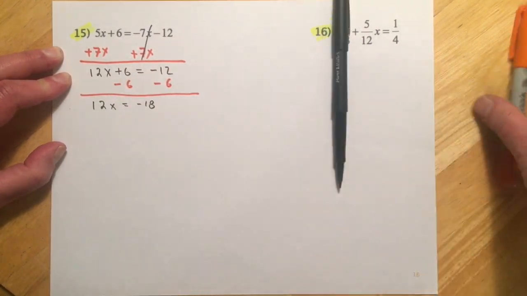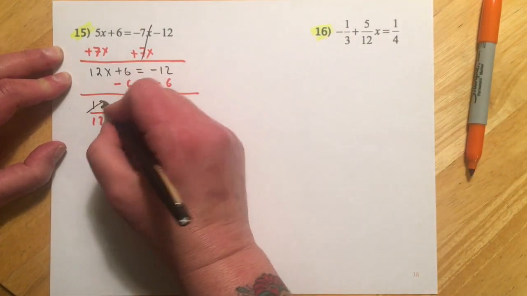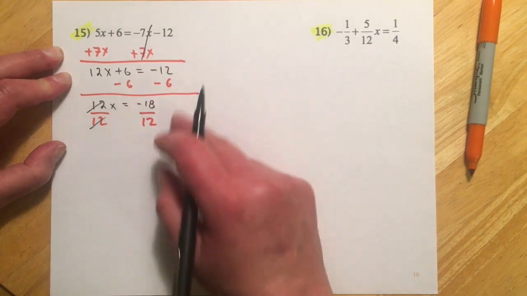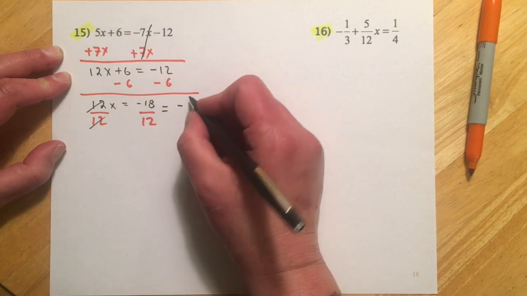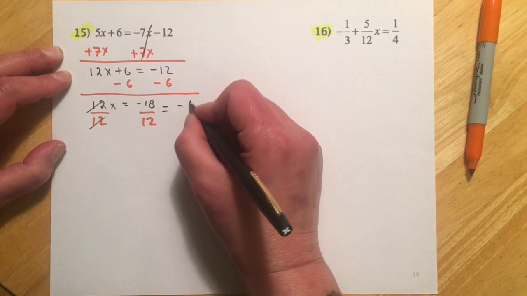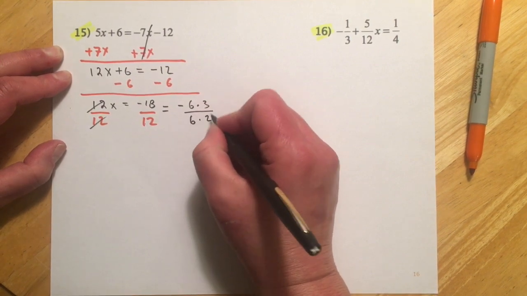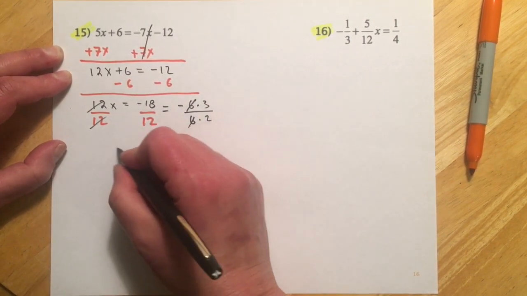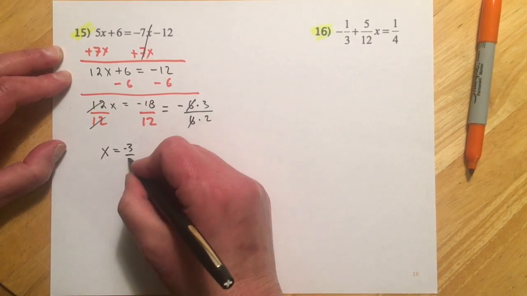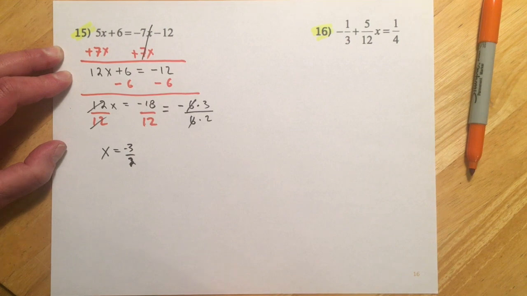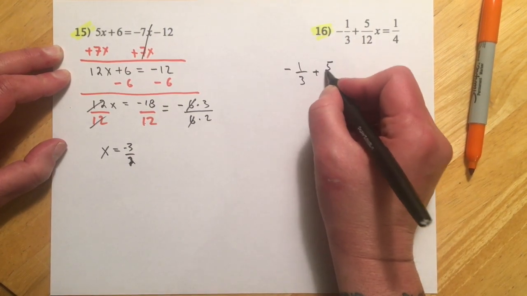And then I can divide the 12. And those cancel. And then this is that almost right answer, except it can simplify a little bit. So if I think of this as negative 6 times 3, and I think of this one as just 6 times 2, and cancel those 6's out, and then I get x equals negative 3/2.